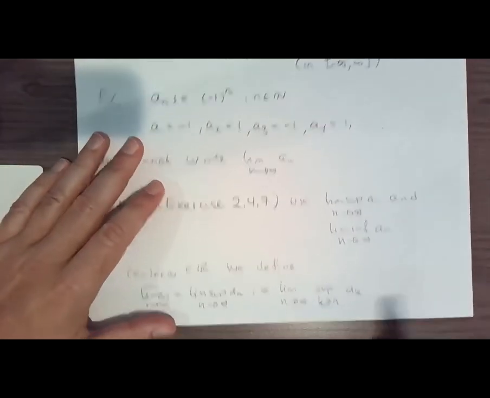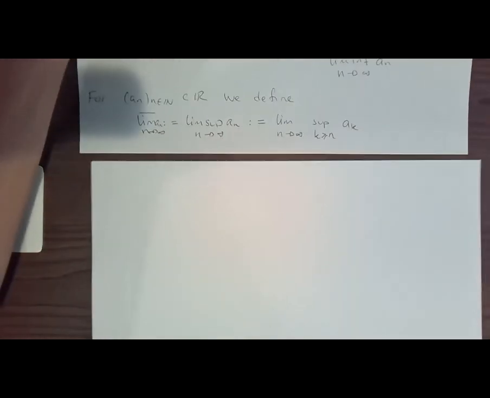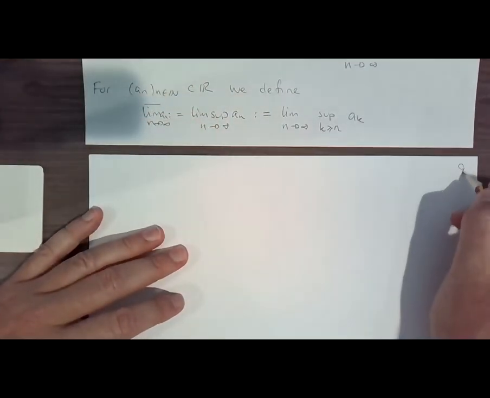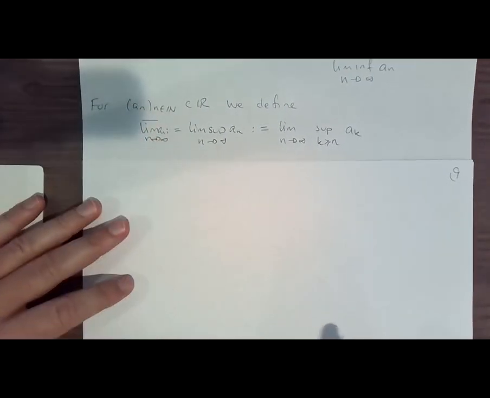That's the lim sup. And now there's a limit here, so we have to be careful. But what saves us is this monotonicity property that we had already used before.